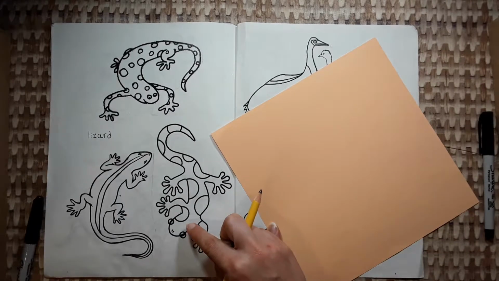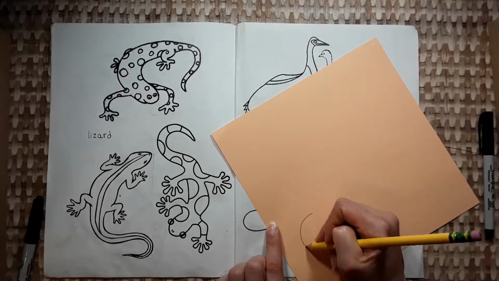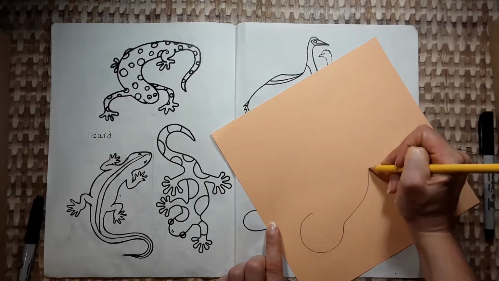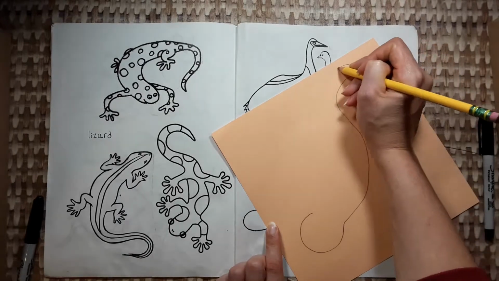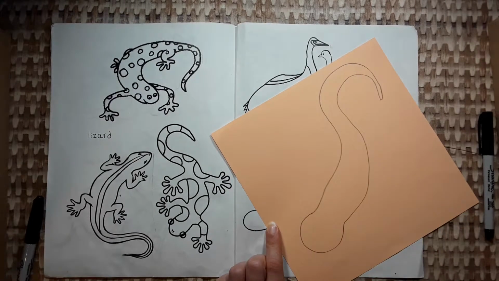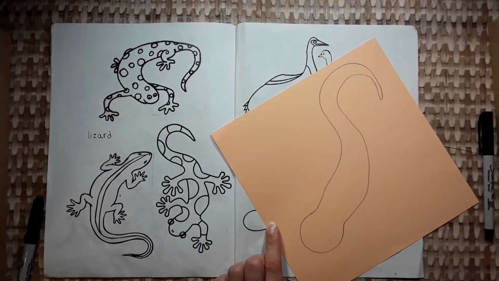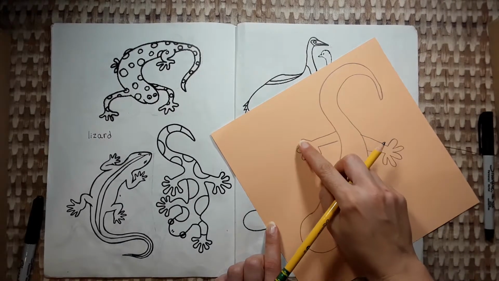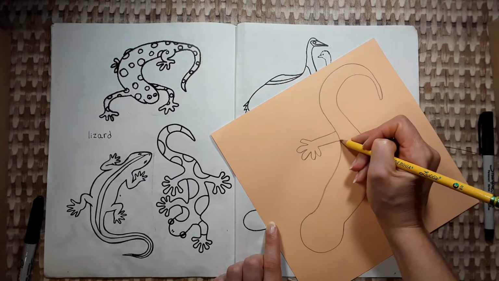The largest parts look like the body and the tail. So let's start there. The tail curls around, turn around, and come back. Now we're going to draw the next largest parts, which look like the arms. I even counted how many toes are in the picture so that I was sure I would have the right number of toes.